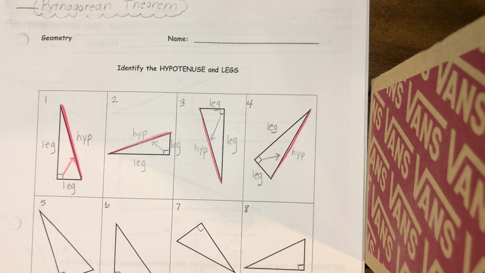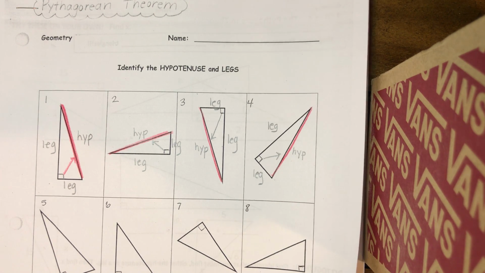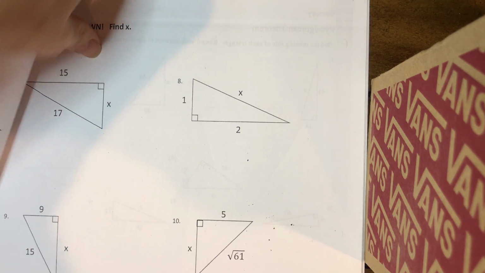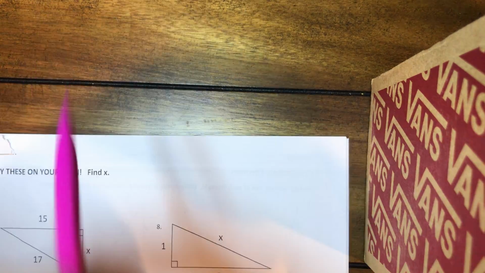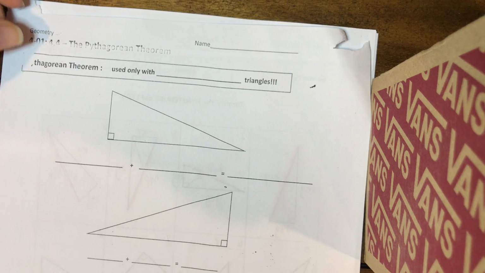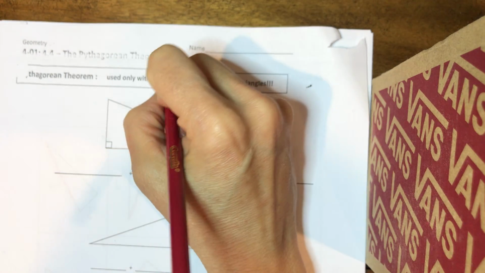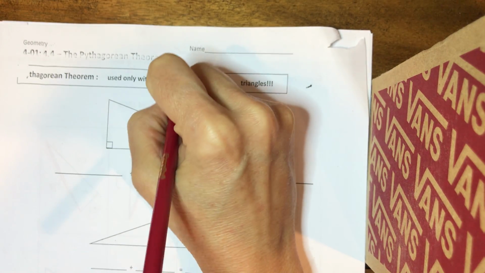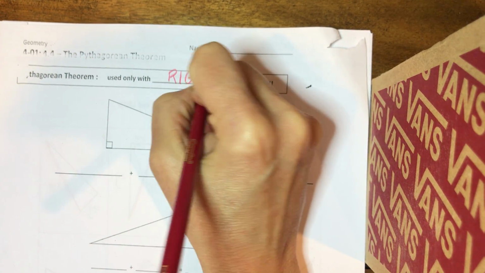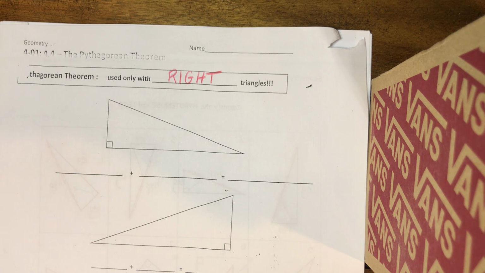Now, on the next page is the real Pythagorean theorem notes, but we needed to know how to identify where the hypotenuse and the legs are in order to help us do the Pythagorean theorem. Okay, so the Pythagorean theorem is only used with right triangles.